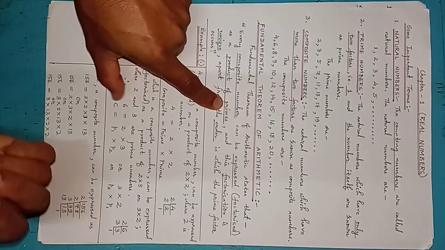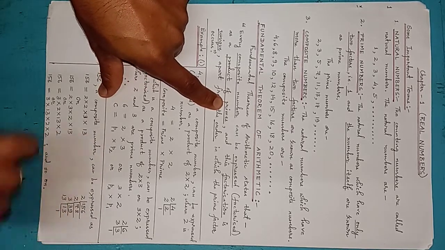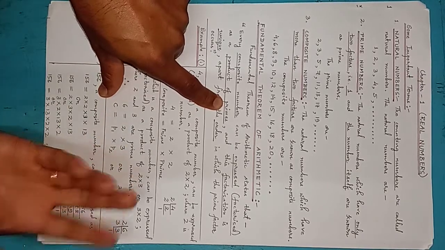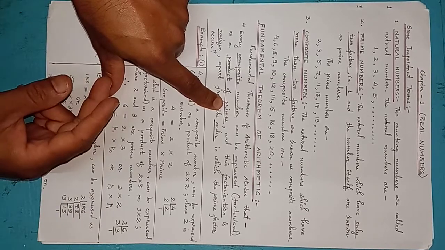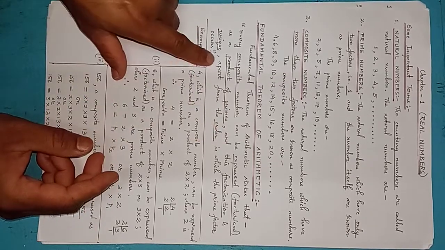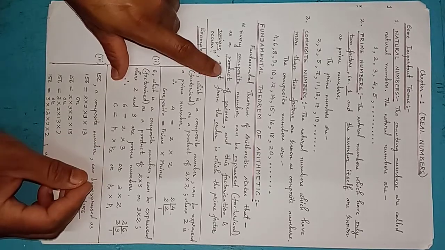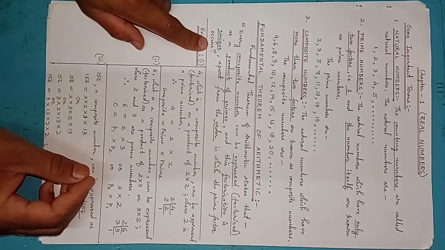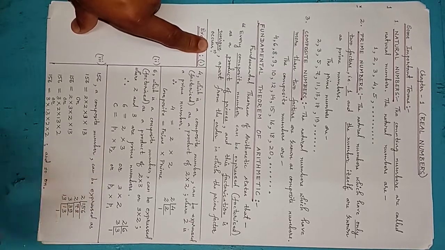It means that if I give the same composite number to two students, they will never get two different combinations of prime numbers as a product. Both of them will get the same prime numbers, with only one expression. Let's read the complete line: apart from the order in which the prime numbers occur. Only the order doesn't matter.